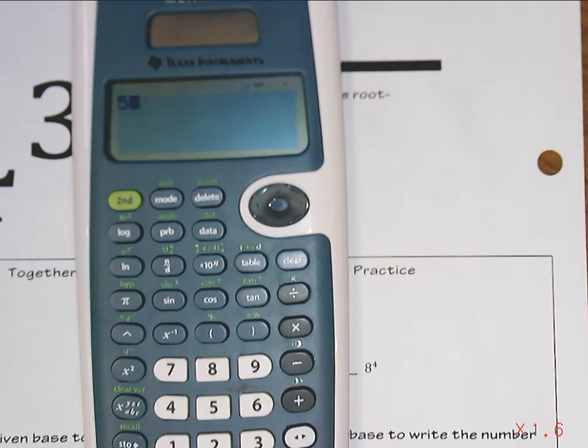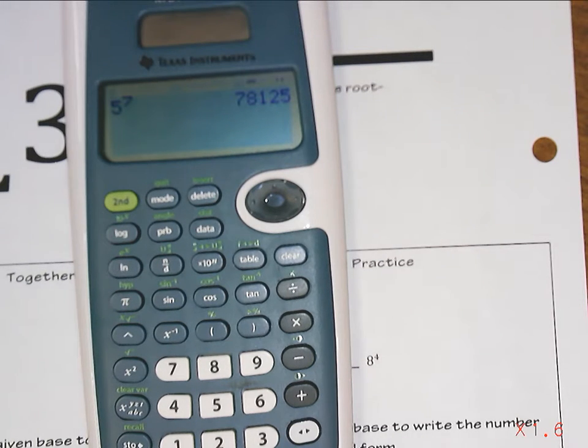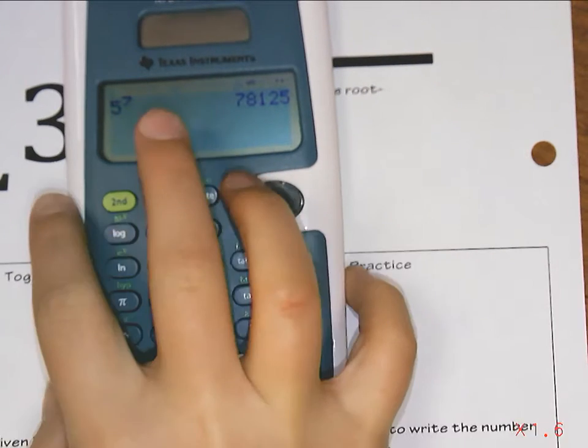Okay, 5 to the 7th power. I would type in 5, and then I would hit this little caret key. And if you notice, it instantly goes up to where a square or a power would be. And I'd type in 7, and then I'd hit enter. And it's 78,125.